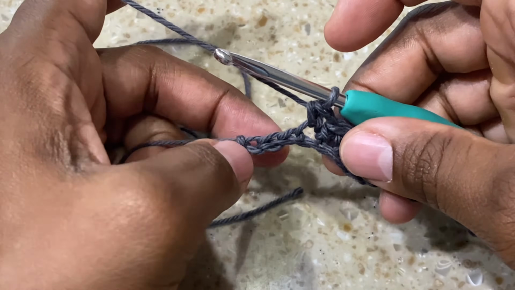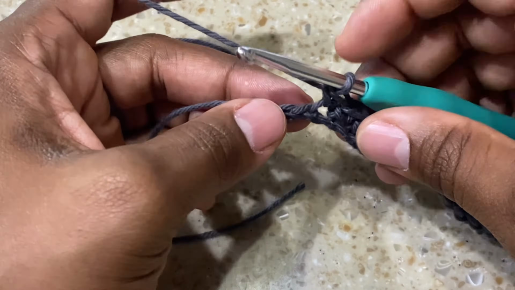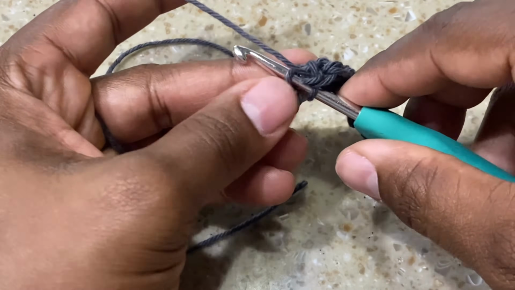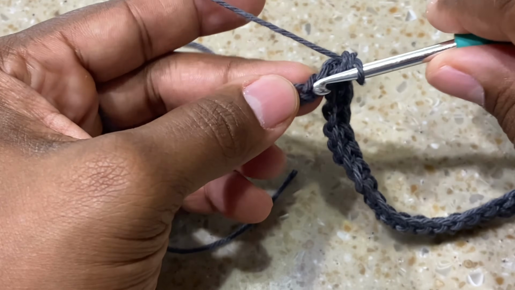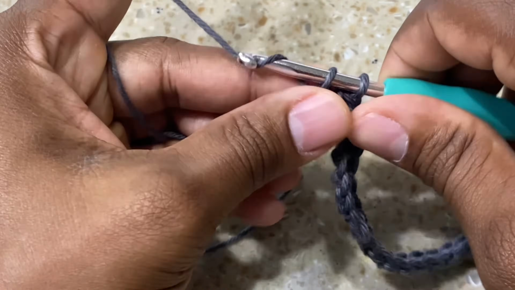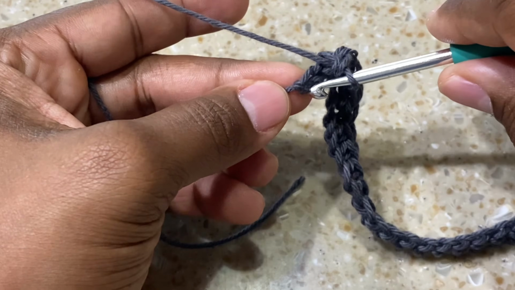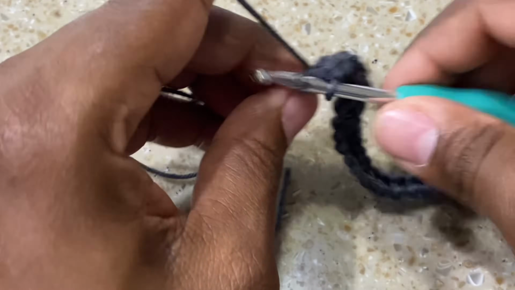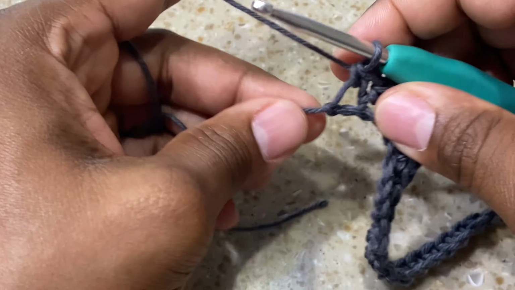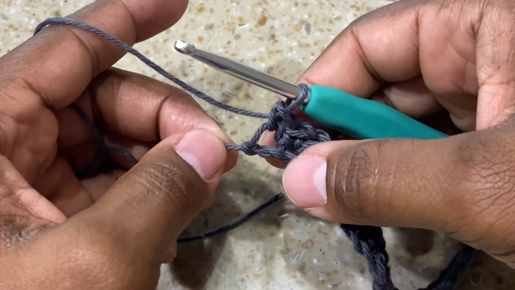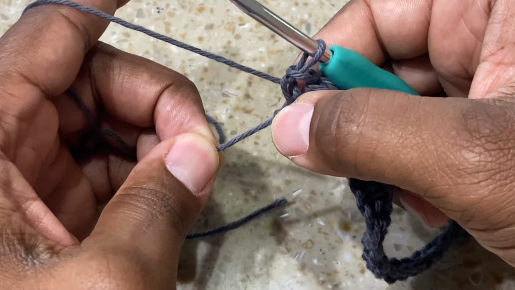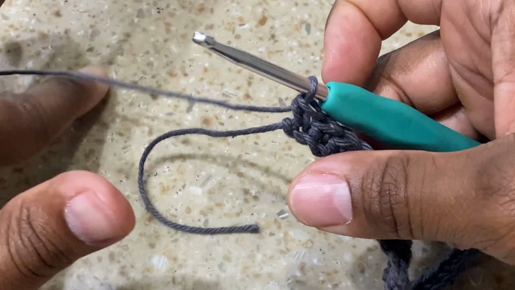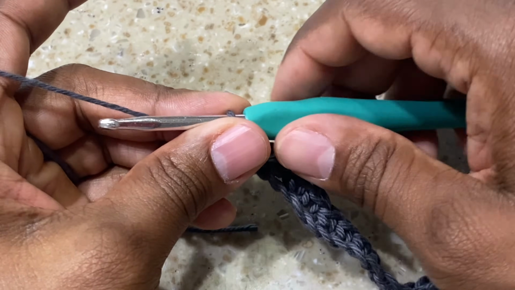Okay, I am reaching the end. I've got a couple more here. So I'm gonna finish with you all. Looks like I got 2 more. 1 more, and you should have created 30 single crochets. If you have a little space like that after your first row, just go ahead and pull that a little bit. That's no big deal at all. Okay, so you should have created 30 single crochets.